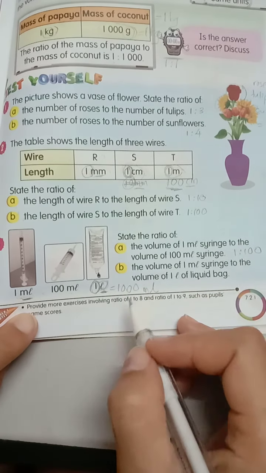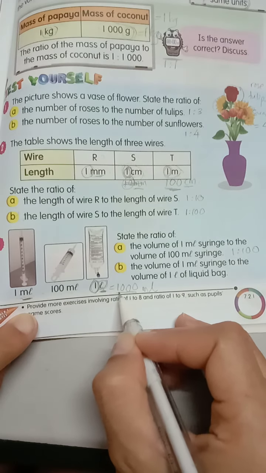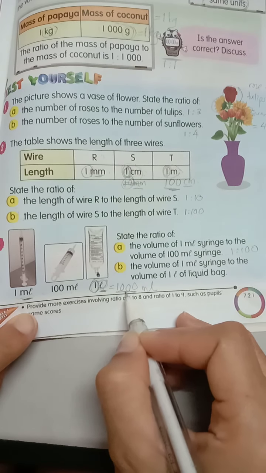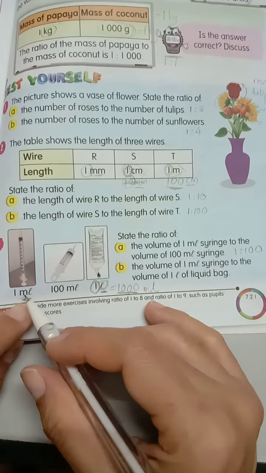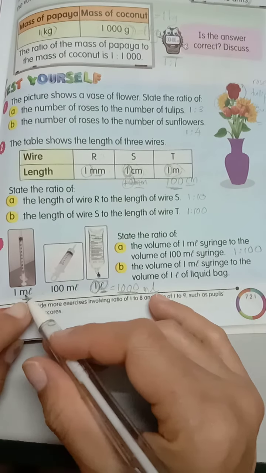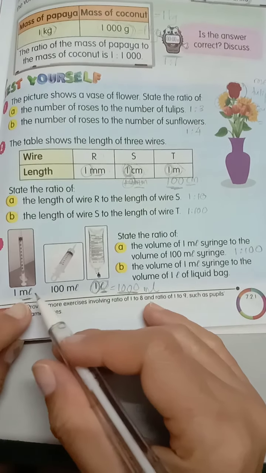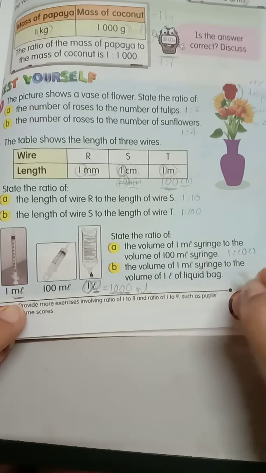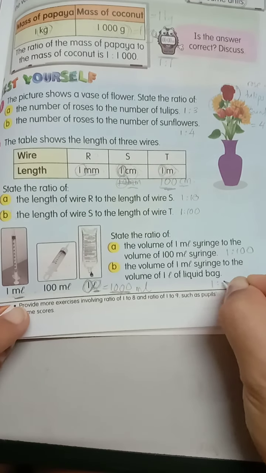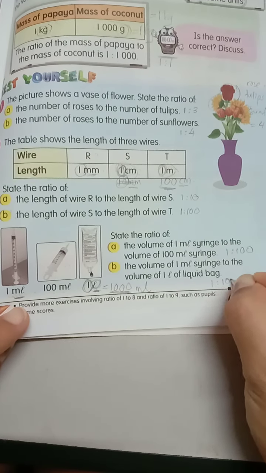So we're going to use the number 1,000 here instead. All right? Because it is in the same unit, milliliter, milliliter. So the ratio is 1 to 1000.